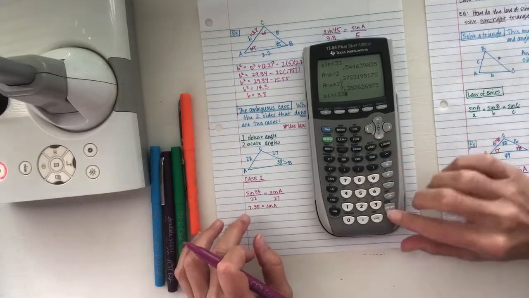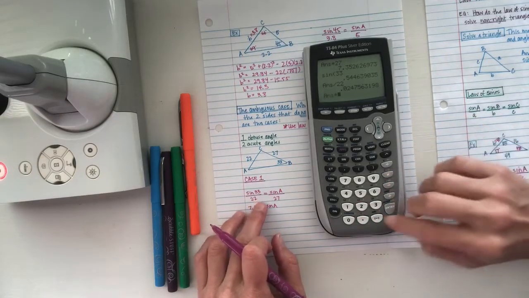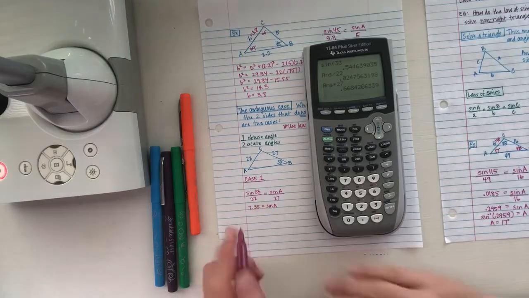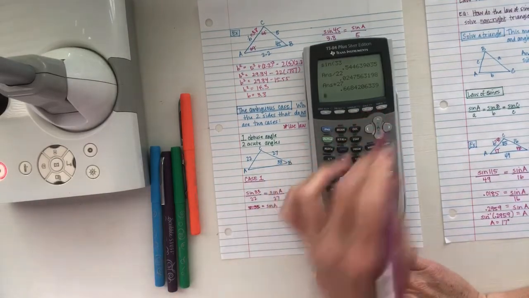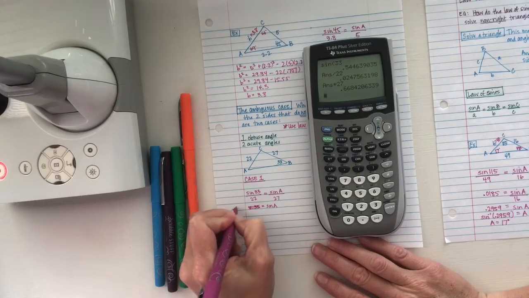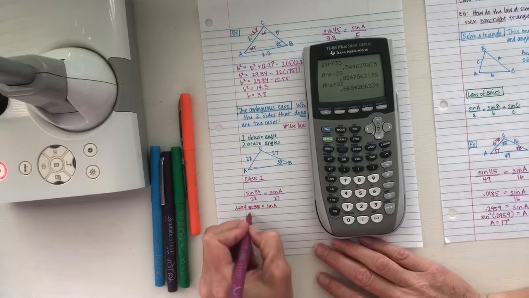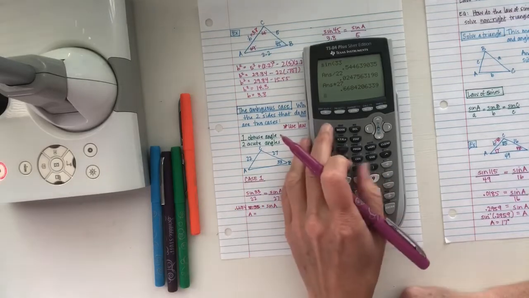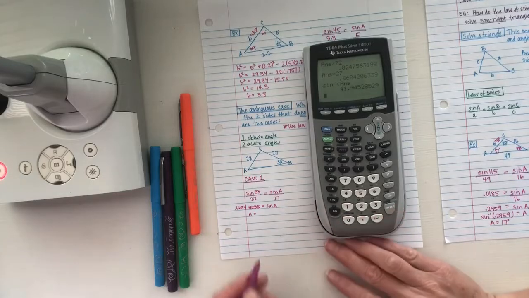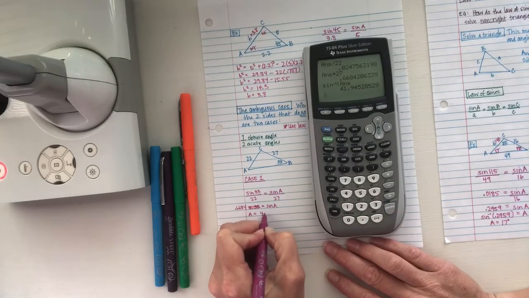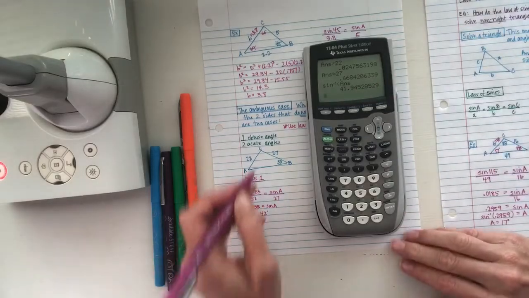So sine of 33 degrees divided by 22 times 27. Okay, I had a feeling I did that wrong. That seemed way too big. So the answer is 0.6684. That's equal to sine A. Now, to get A by itself, we have to take the sine inverse of that value, and we get 42. So 42 degrees. It's 41.9, but I'm going to round to 42.